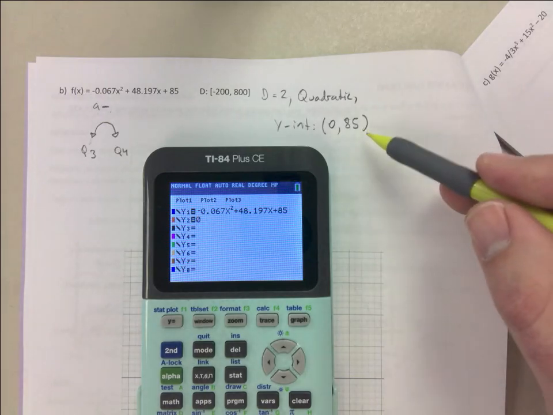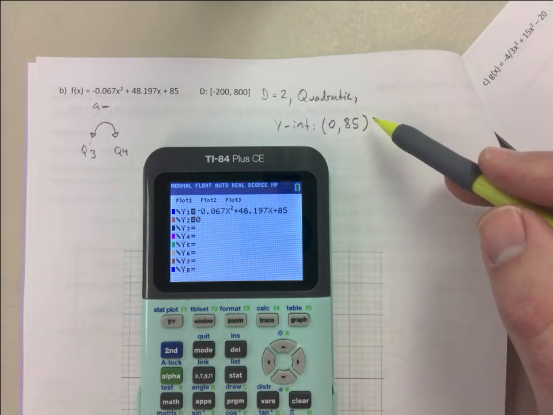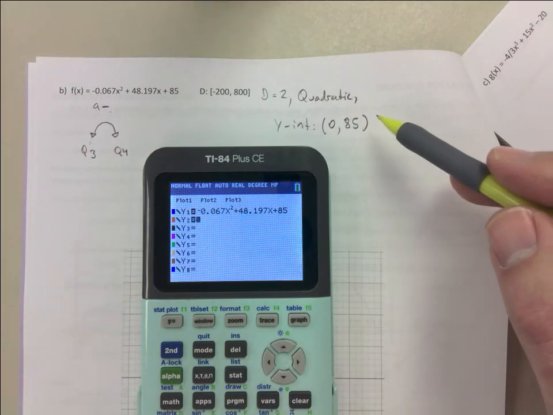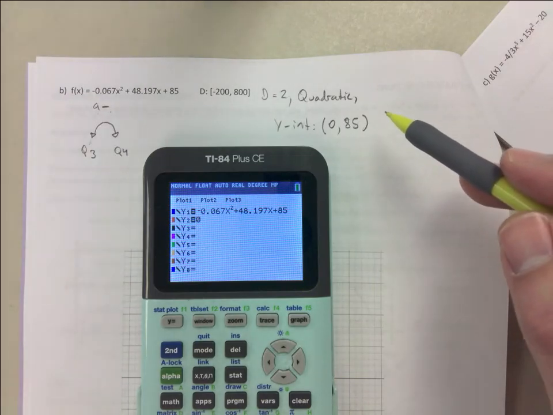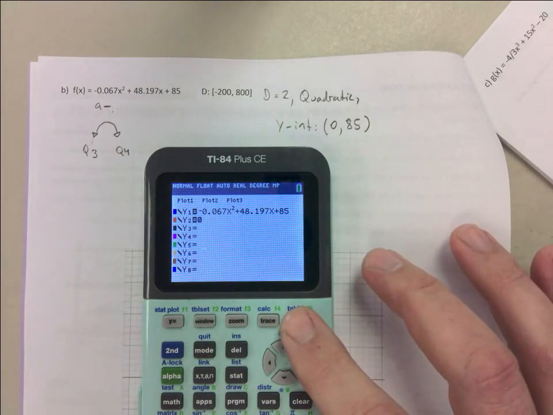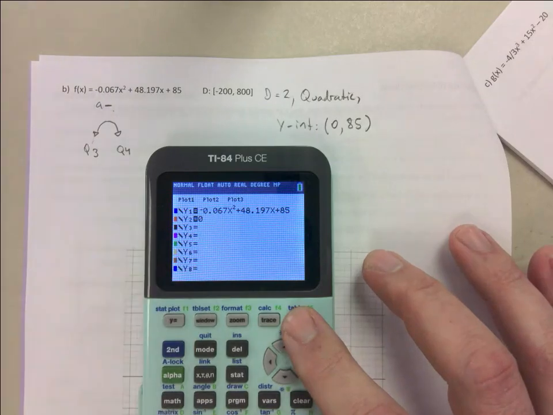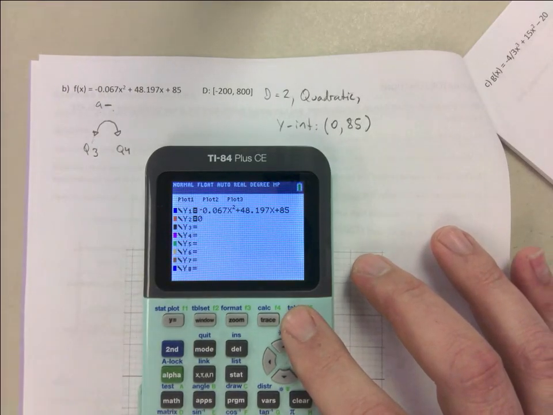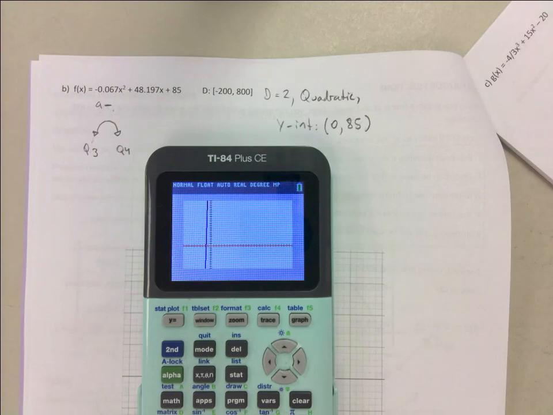Our y-intercept is 85. I wonder if my y max should be somewhere in there. Okay. Let's hit graph. Mr. Dirksen, is it okay to leave y2 equal to 0? Yeah, it's okay. Oh, I saw one leg, but I didn't see the other leg.